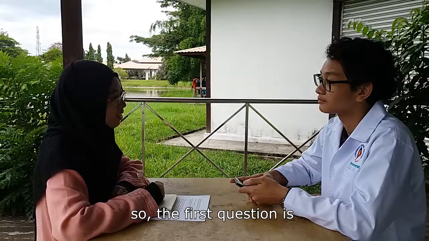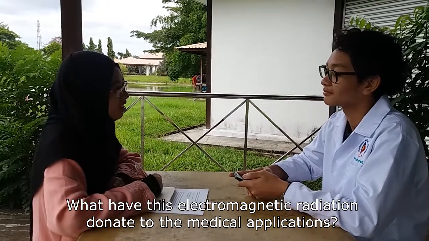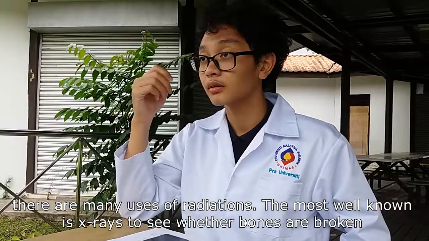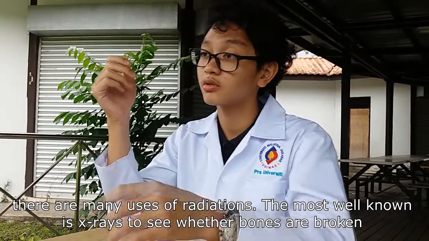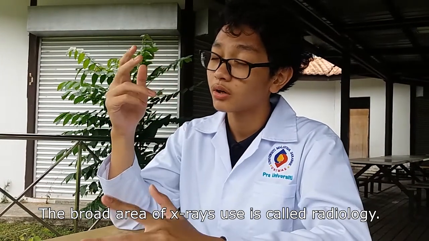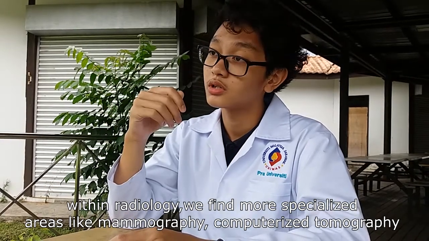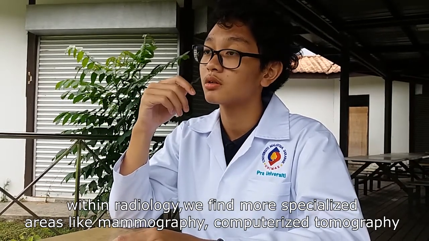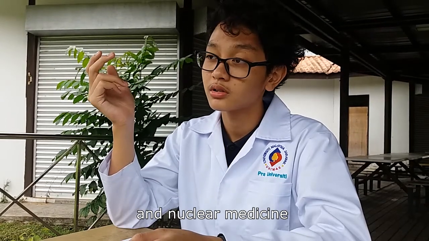So, the first question is, what has electromagnetic radiation donated to medical applications? There are many uses of radiation. The most well-known is X-rays to see where bones are broken. The broad area of X-rays used is called radiology. Within radiology, we find more specialized areas like mammography, computerized tomography, and nuclear medicine.